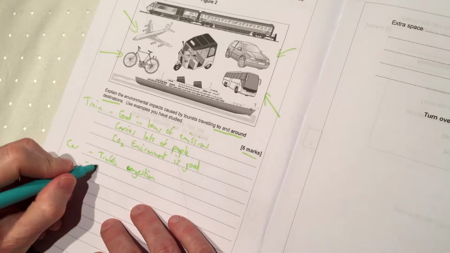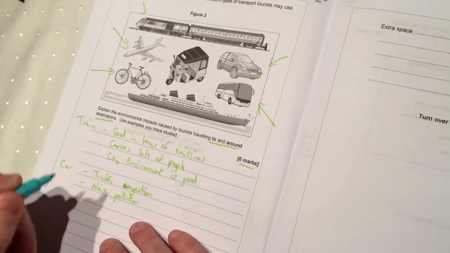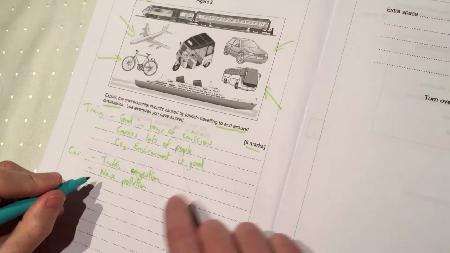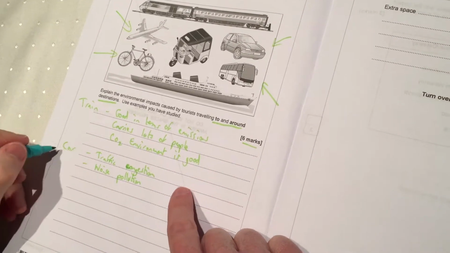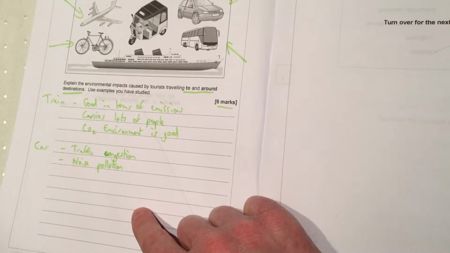And the other negative of cars is noise pollution. So I'm well on my way to getting my 6 now, because I've got 2 different types of transport, and I've got a couple of points for each. I'm just going to make sure that I go safely.